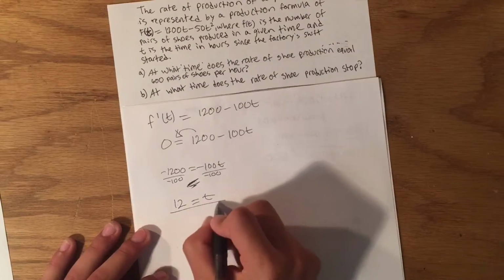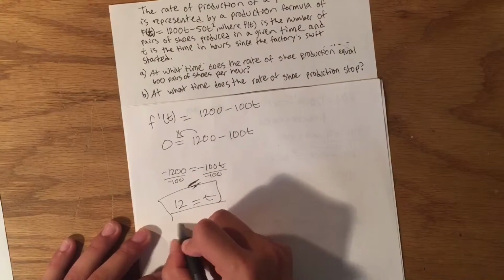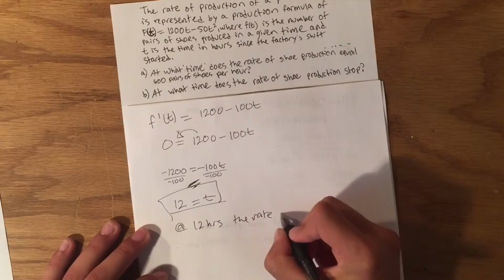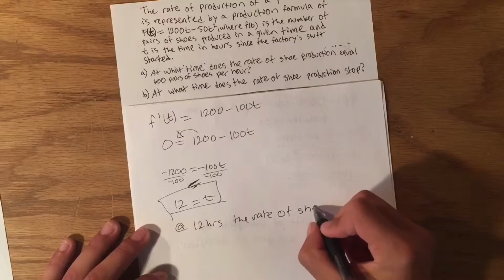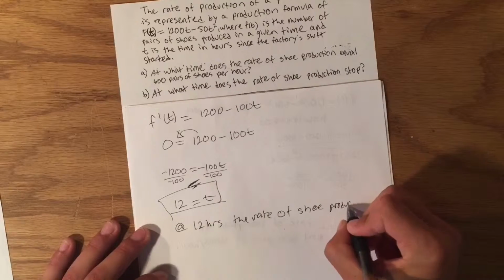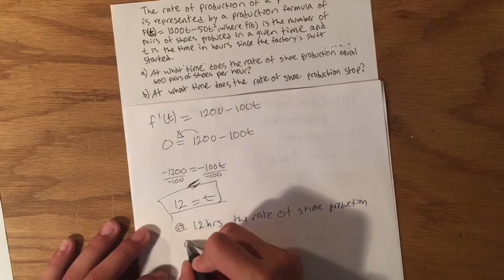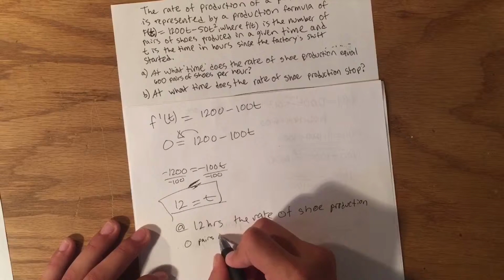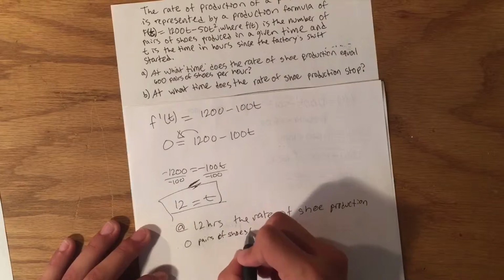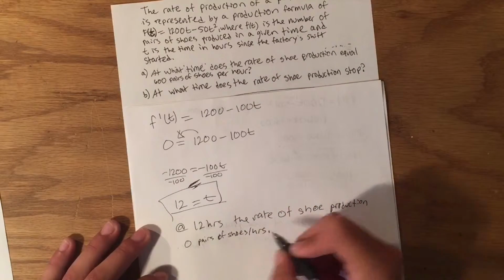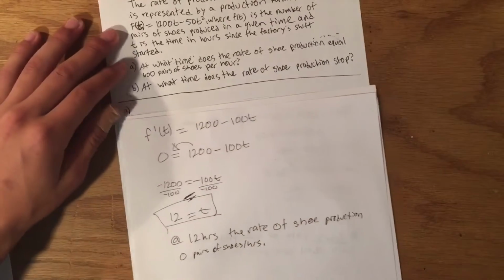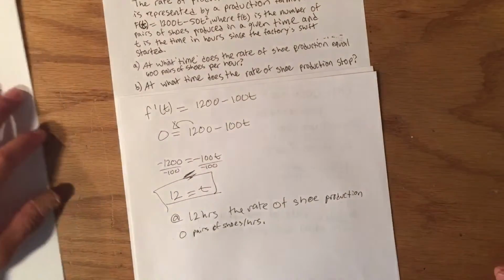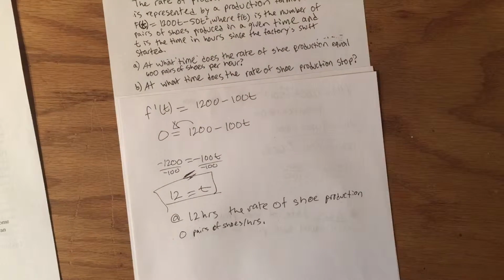So at 12 hours, the rate of shoe production is 0 pairs of shoes per hour. So given that, we have just solved this problem, and that gives us the rate of change using the derivative.